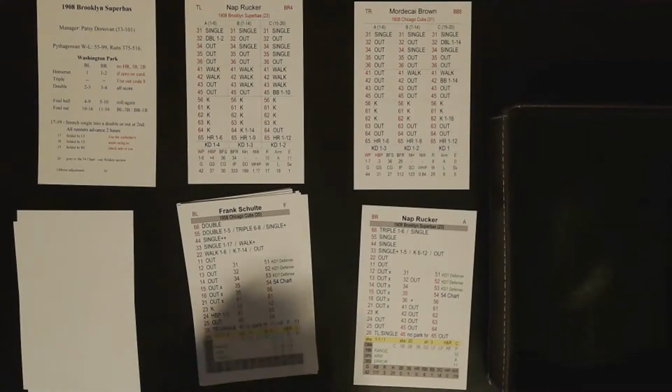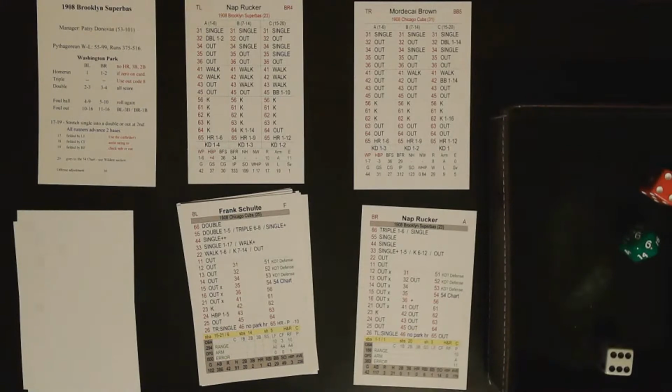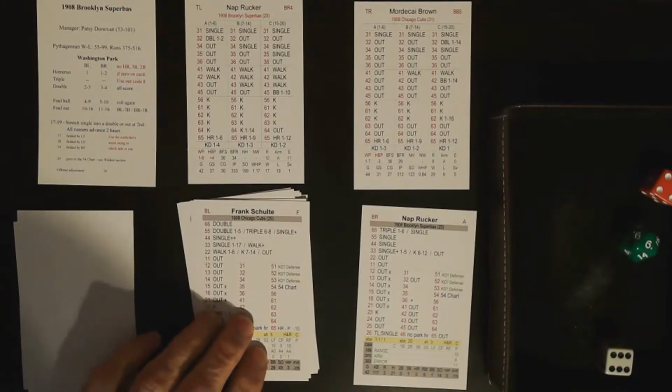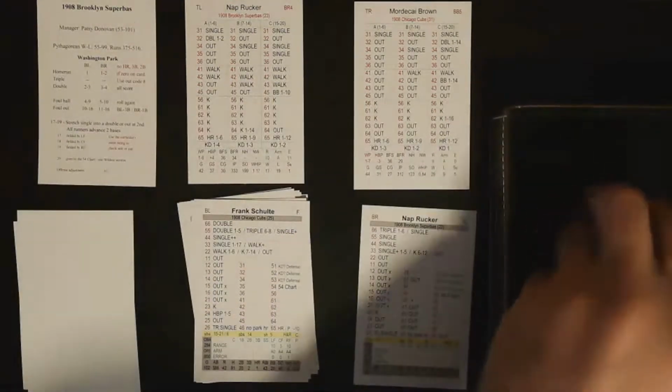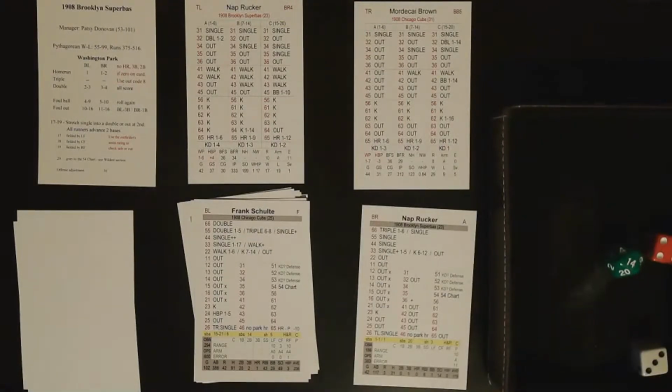Good to have you at Washington Park here in lovely downtown Brooklyn as Frank Schulte steps in against Nap Rucker, 46, and going to Rucker's card. That's actually ballpark, I'm sorry. So 6 and left-handed hitting batter. A 6 is going to be a foul ball. We'll do it again. 43, and Rucker's going to give up the base on balls.